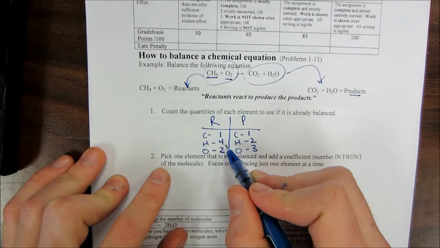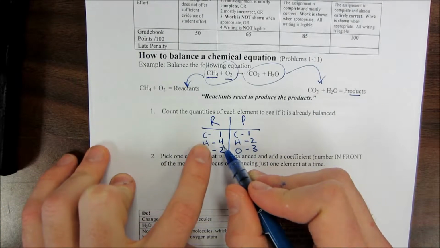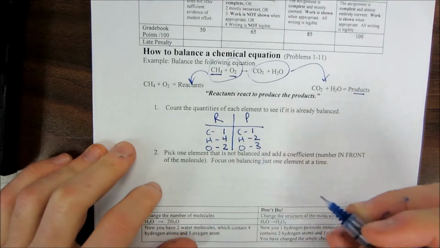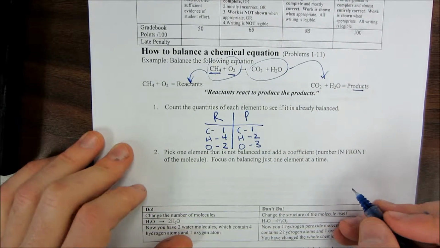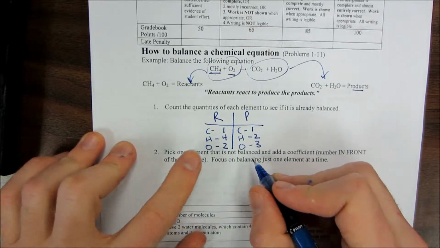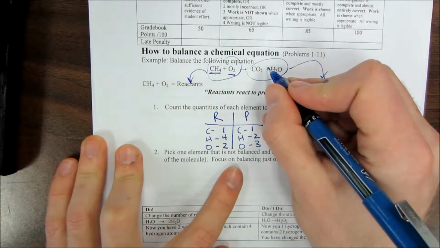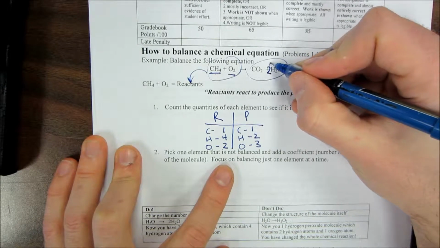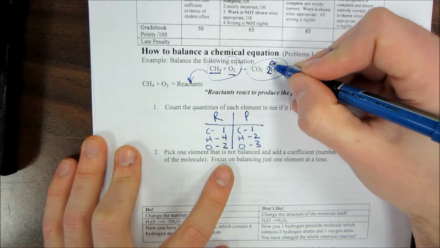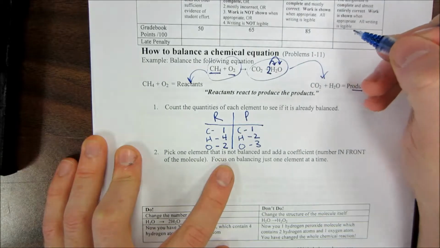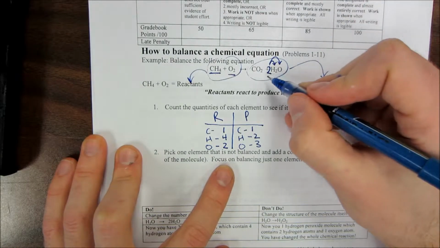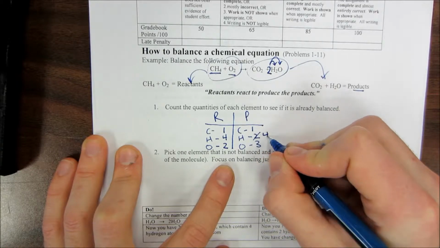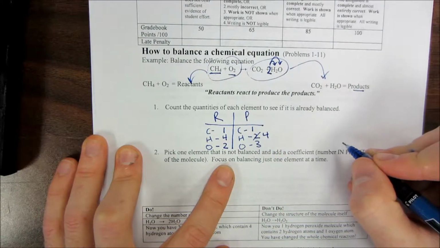So carbons look good. Let's go down to the hydrogens. We have 4 hydrogens in our reactants and 2 hydrogens in our products. So therefore, if we put a little 2 in front of the H2O here, that 2, through the distributive property, is going to modify our hydrogens, but it's also going to modify our oxygens. But the reason we put a 2 there is, of course, 2 times 2 is going to give us 4 hydrogens, which balances our hydrogens.